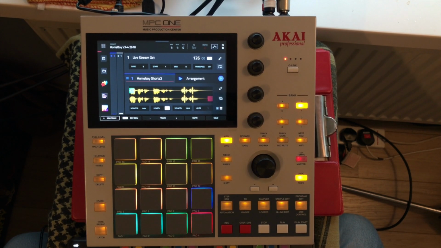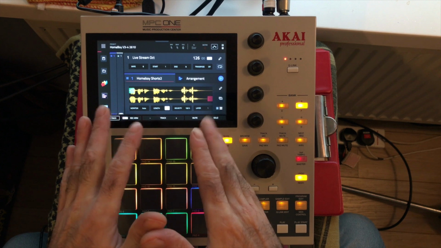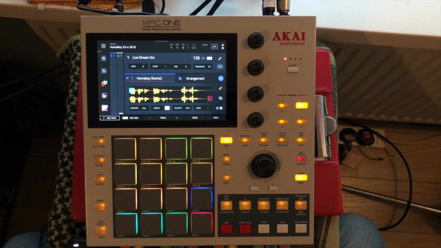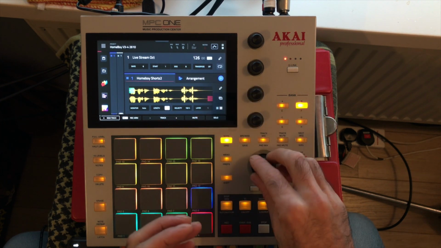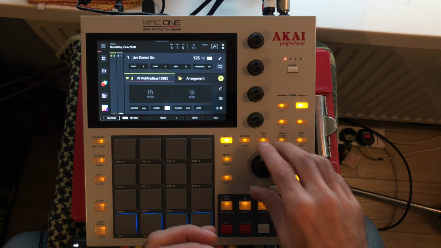You've probably seen a few little videos on the few niggly bits or little bugs or things they need to sort out in version 3. We're on to version 3.4 now. Today I'm going to show you how I do my chops when it comes to large samples.